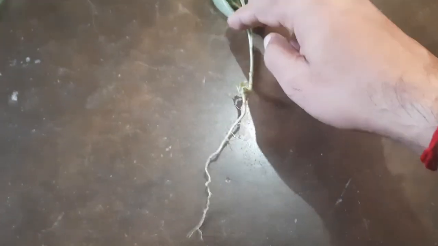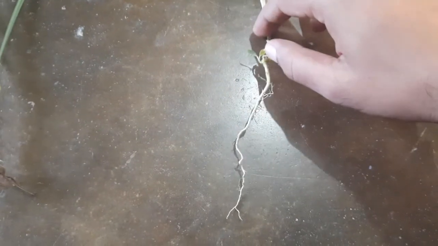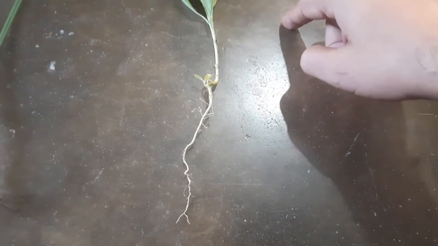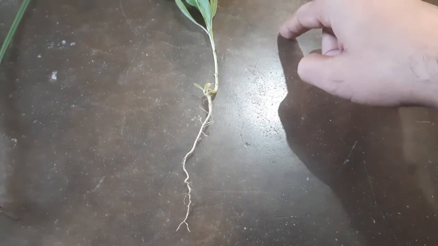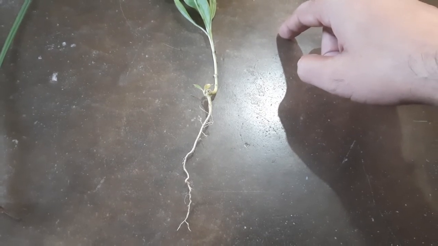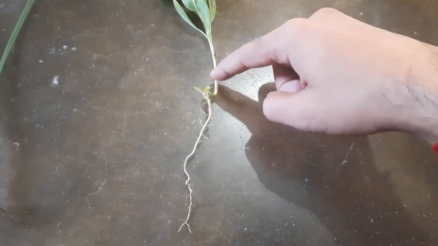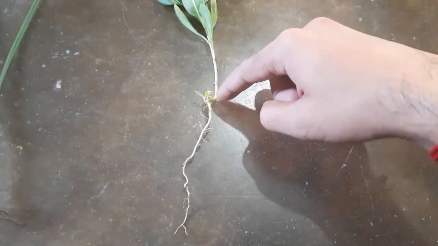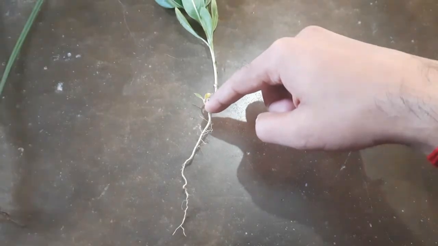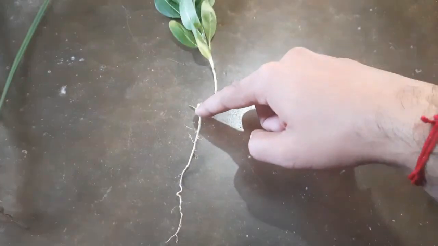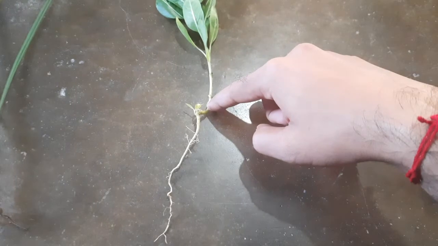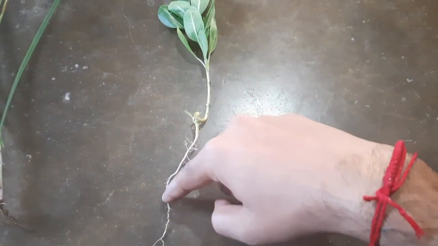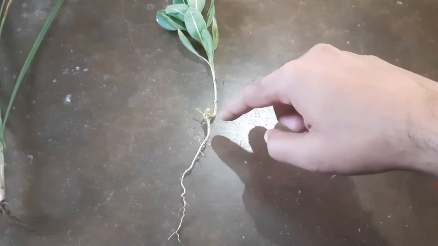And if we look at the dicotyledonous plant, the root system is a taproot system. Why is it a taproot system? You will see, this is the stem and this is the underground portion. Suppose this is the stem and this is the root system, and in this root system one main root is present.